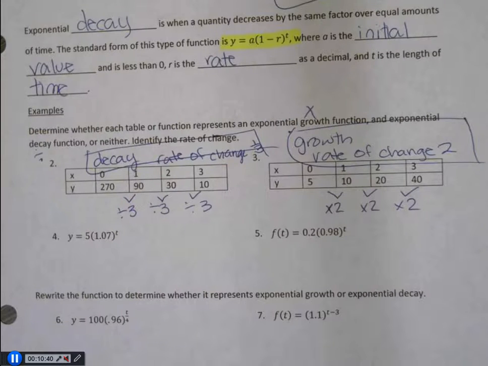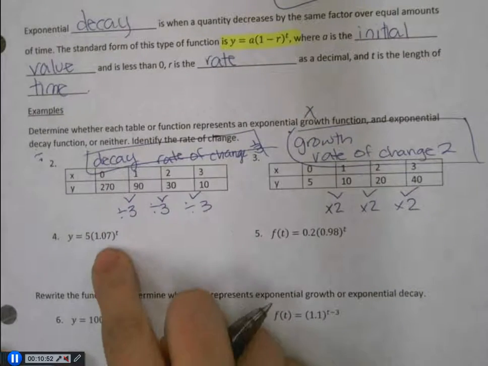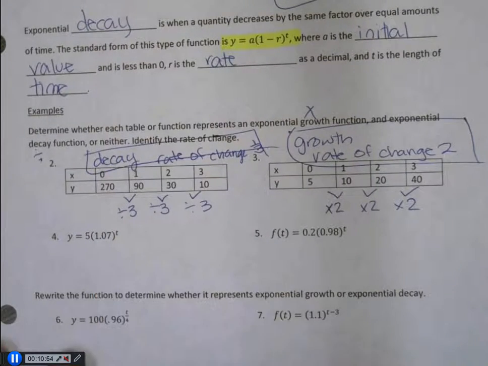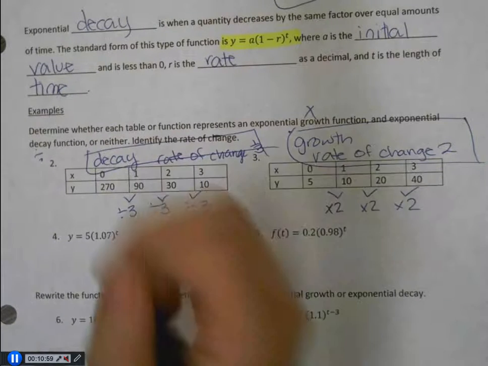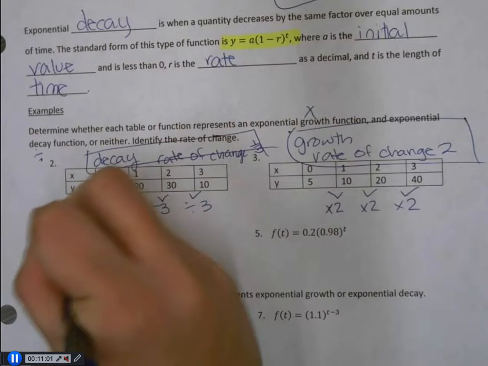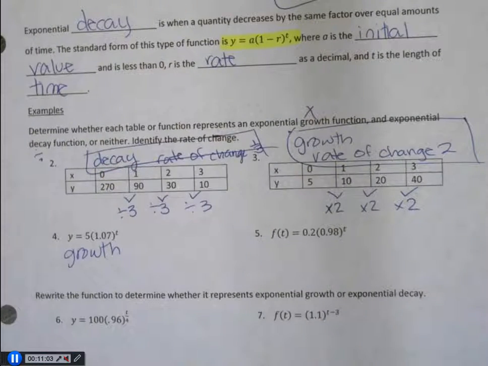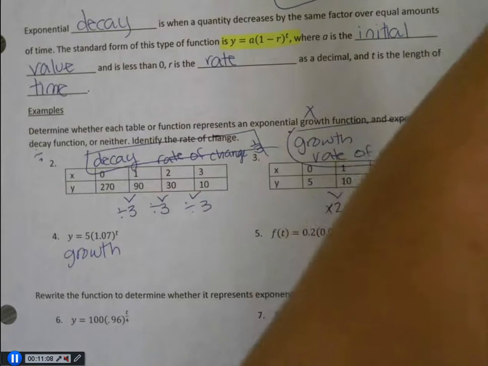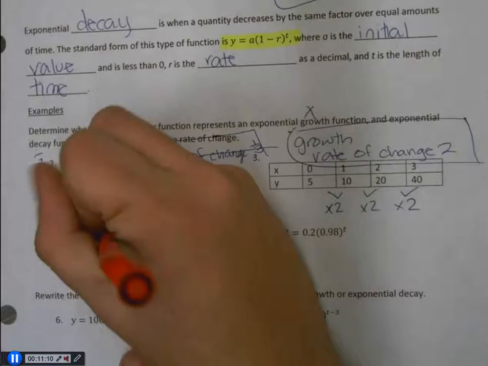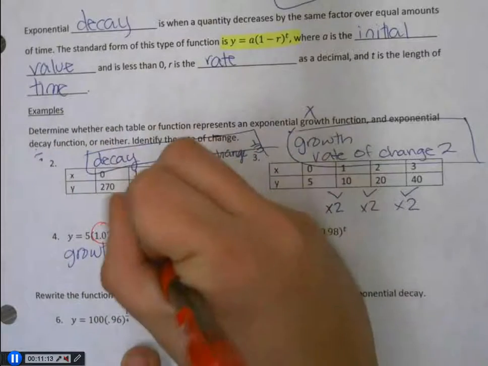On number 4, I look at the number inside the parentheses. If it's larger than 1, it's growth. If it's smaller than 1, it's decay. So, is the number inside the parentheses smaller or larger than 1? Larger. So this one is growth. That's because this is larger than 1.